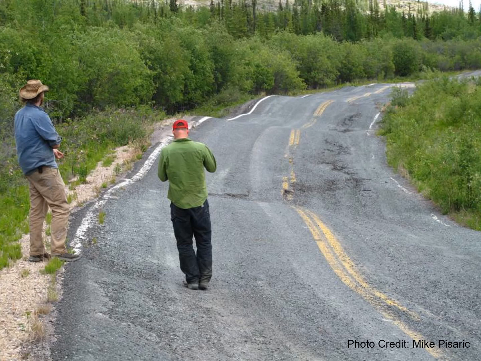Thawing permafrost is also leading to problems with infrastructure. As it melts, the overlying earth becomes unstable. This can lead to road damage, as shown here, and damage to buildings.